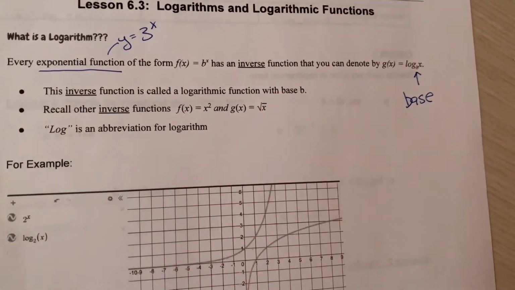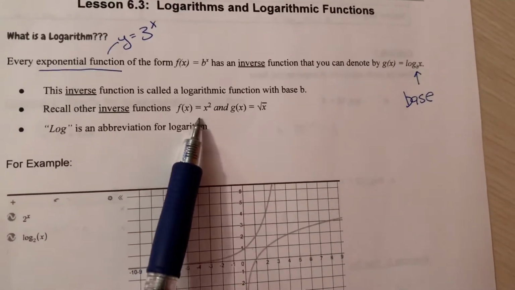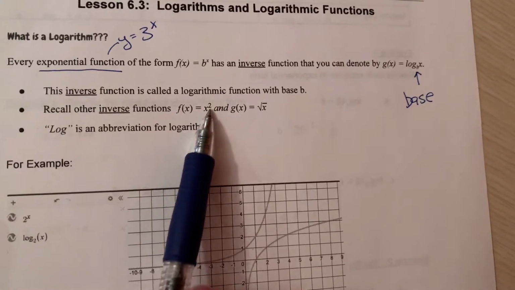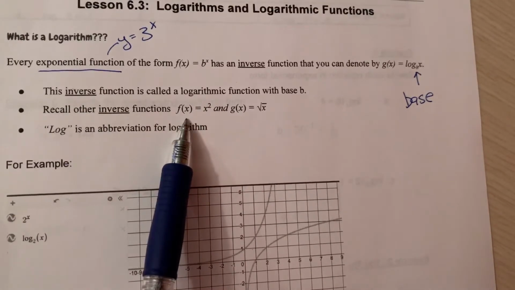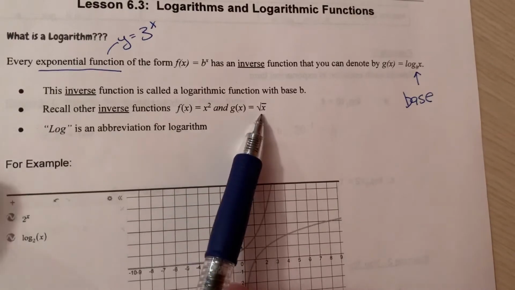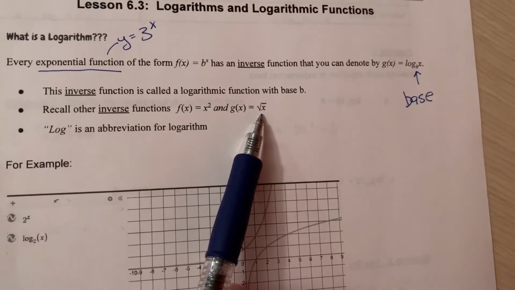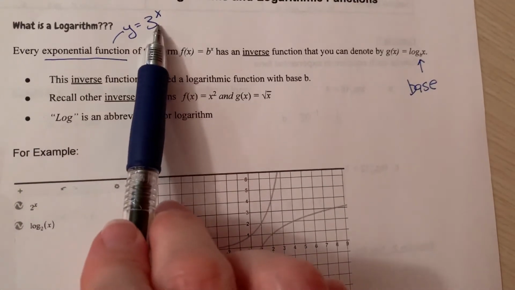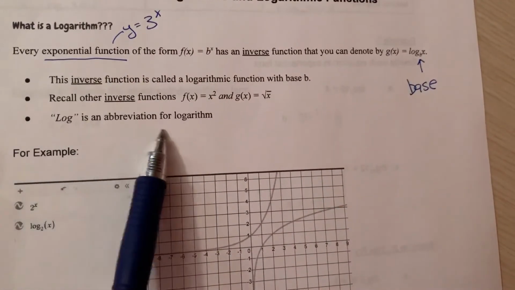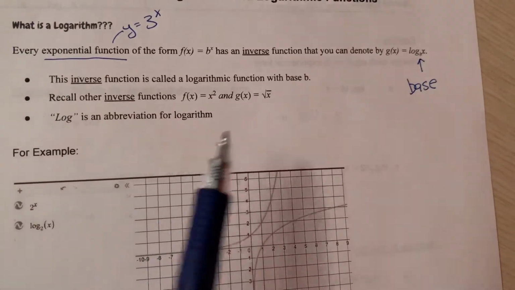So inverses, you might remember, like x squared: the inverse of x squared is the square root of x. So when we're solving, you use the inverse to undo something. So the inverse of an exponential is a log. Log is an abbreviation for logarithm.